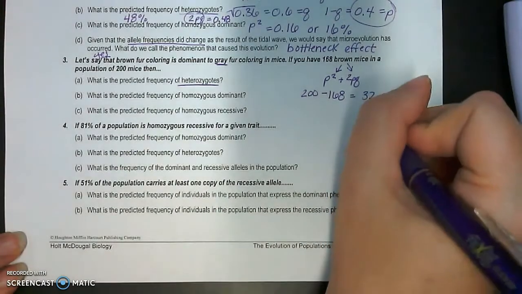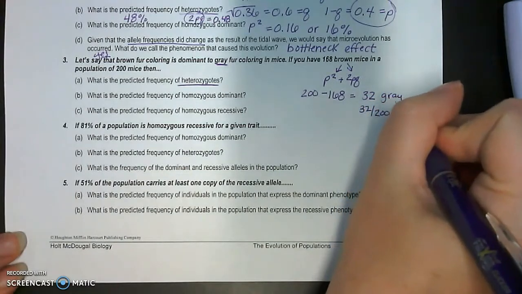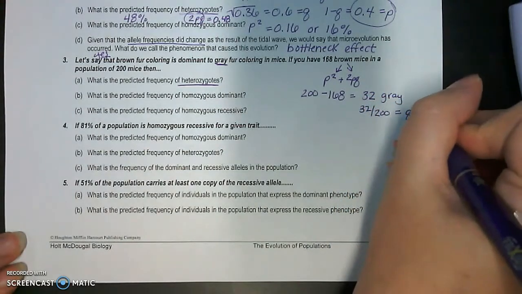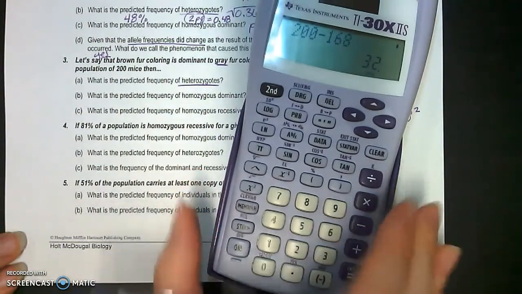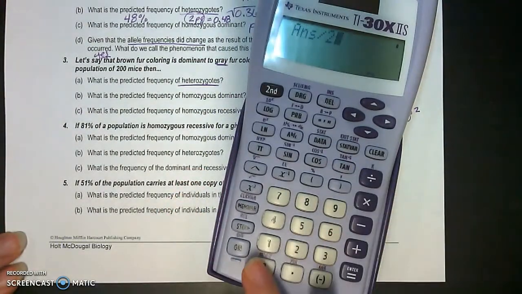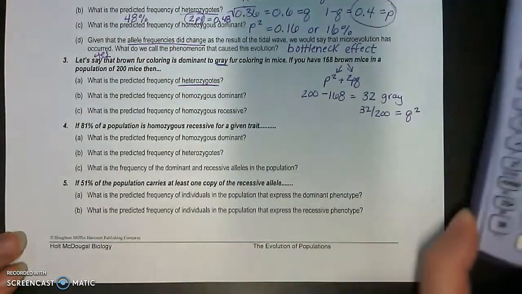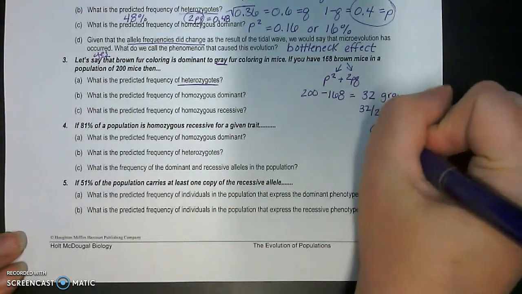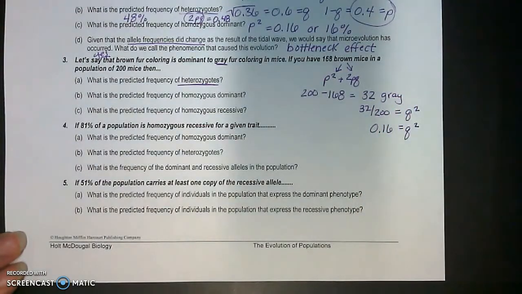Now we can say that 32 out of 200 is going to be our Q squared. So let's go ahead and take 32, divide it by 200, and we get 0.16. So 0.16 equals Q squared.